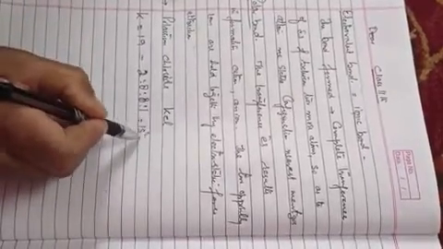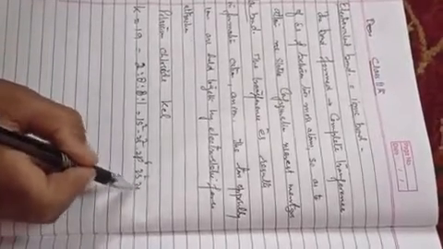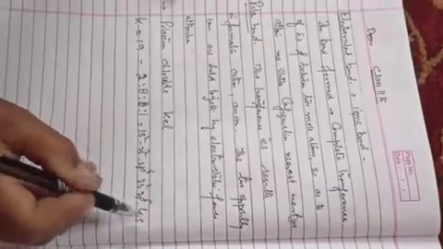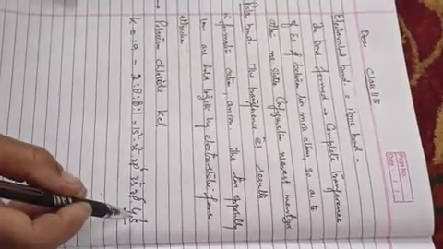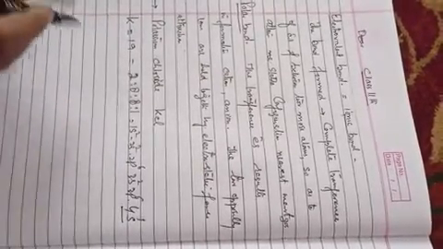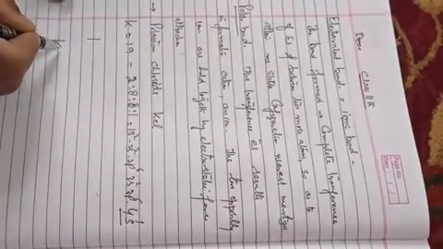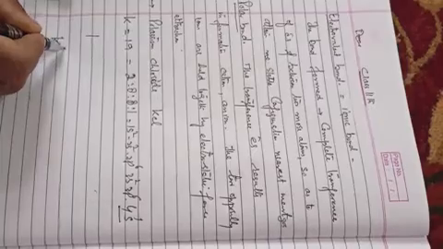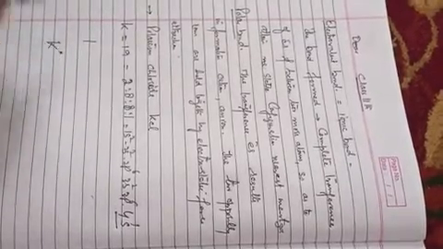It has one electron in the outermost shell, that is 4s. So I will show this electron in the Lewis dot and cross structure as a cross. By Lewis dot and cross structure we represent the outer valence electrons.